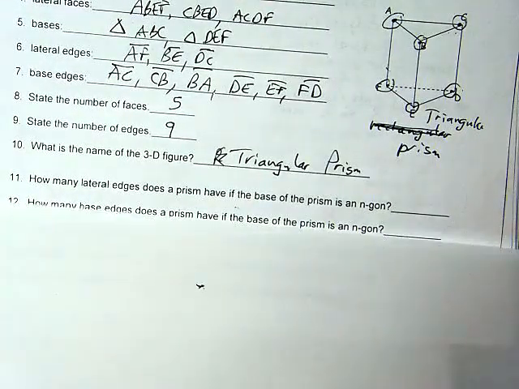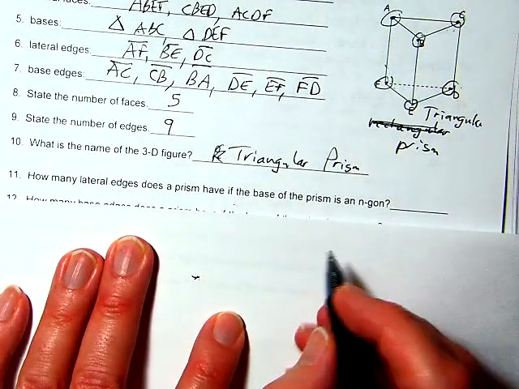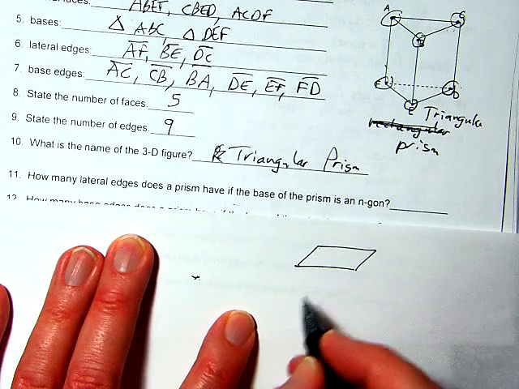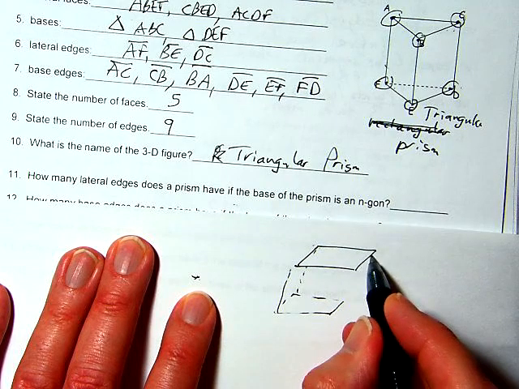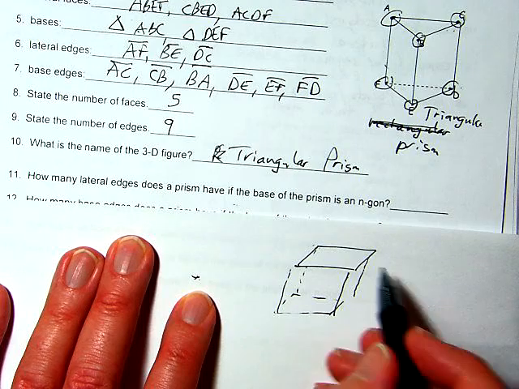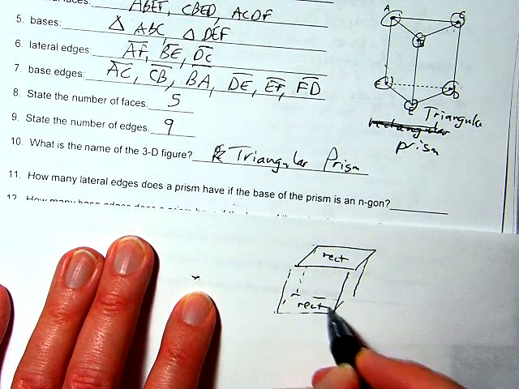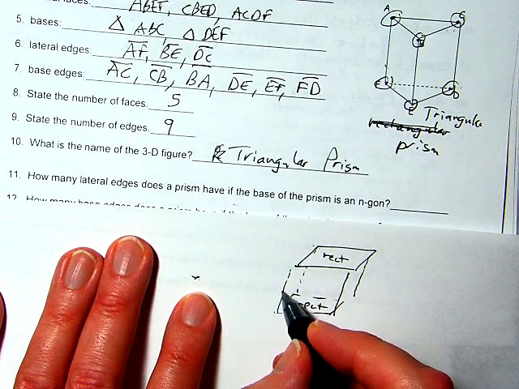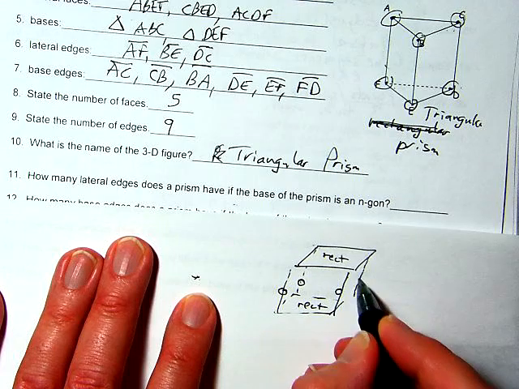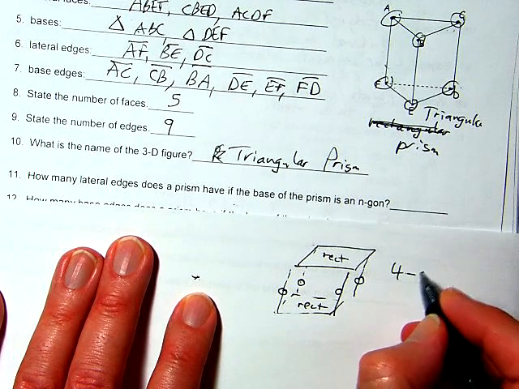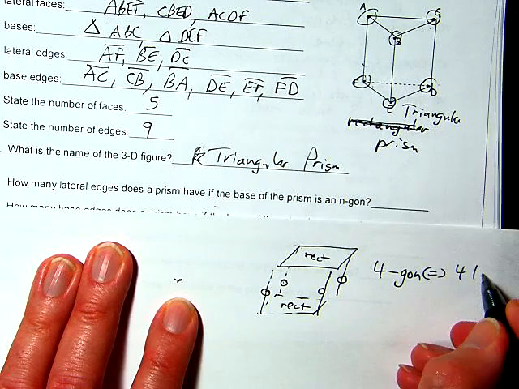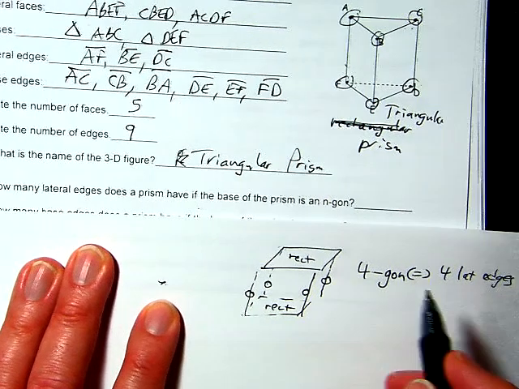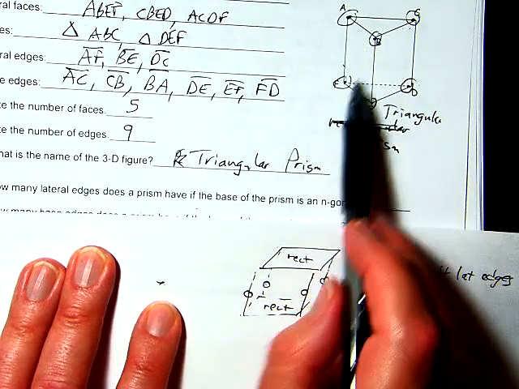Well, here there's 3 sides to the bases, and we've got 3 lateral edges. If we went ahead and we try to draw, let's draw a rectangular prism. I'm going to try to do my best artistically to draw a rectangular prism. Okay, I hope you can see that it's got sides coming down like that. We've got a rectangle as one base, a rectangle as another base, and then how many lateral edges does it have? It has one there, one there, one there, and one there. So a fourgon, or a rectangle, rectangular prism has 4 lateral edges. We just saw up here that a three-gon or a triangle has 3 lateral edges.